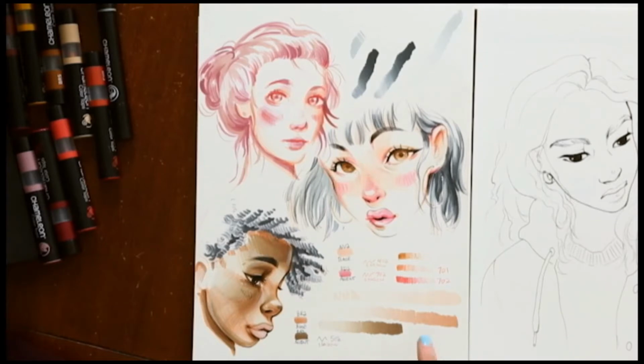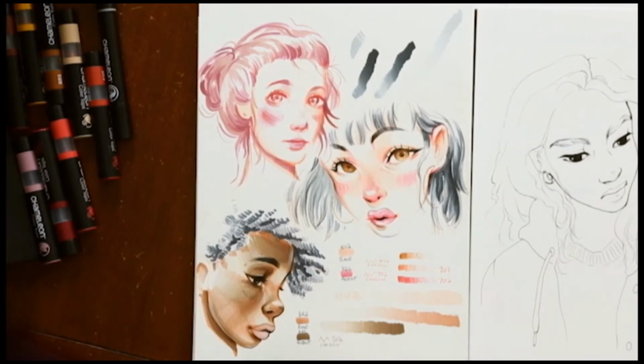I highly suggest doing a test sheet first and making sure that you understand how your base tone and your accent tone will overlap each other. And you're not just limited to 2 either. I used 2 here, but then I came in with each one of these and used different Chameleon pencils to create darker shadows and even more variation in the skin tone.